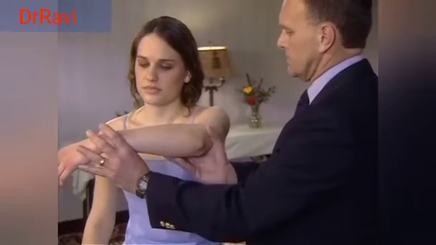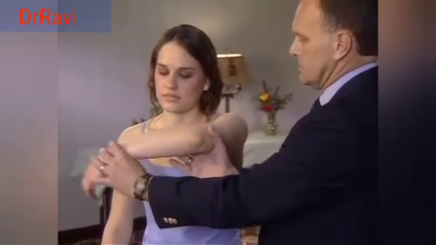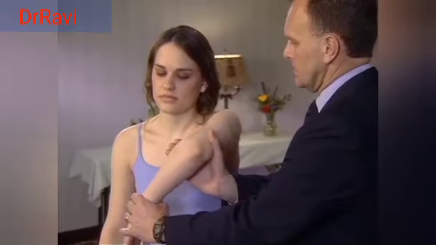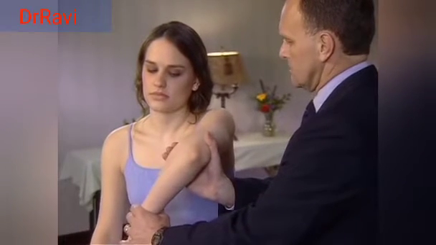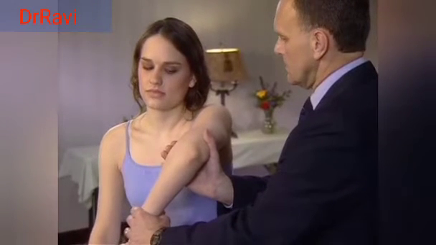The patient is sitting or standing. The examiner forward flexes the patient's arm to 90 degrees, then the examiner passively internally rotates the shoulder. This forces the supraspinatus tendon against the coracoacromial ligament. A positive sign is reproduction of the patient's pain symptoms in the shoulder.